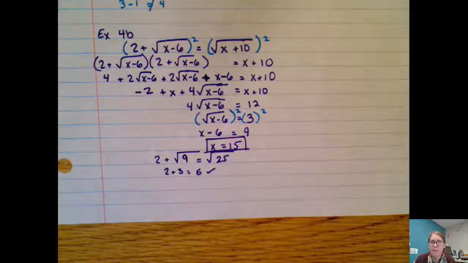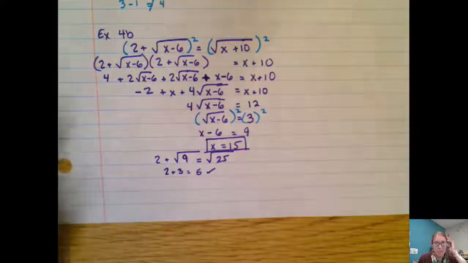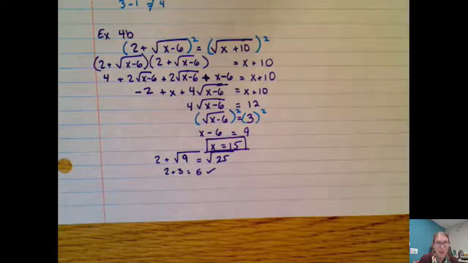Now example 4b hopefully was a little easier than example 4a. But that's our process. We really just have to square twice.